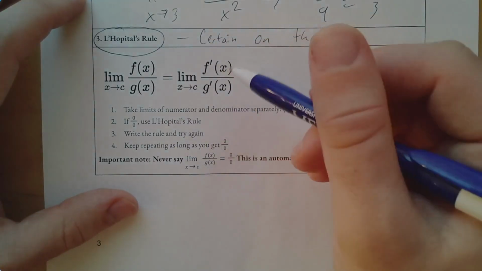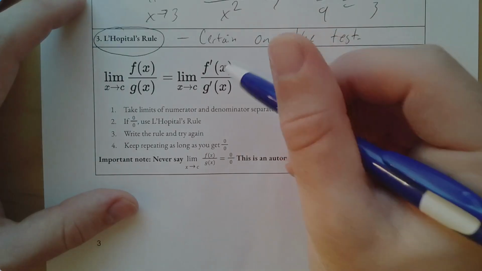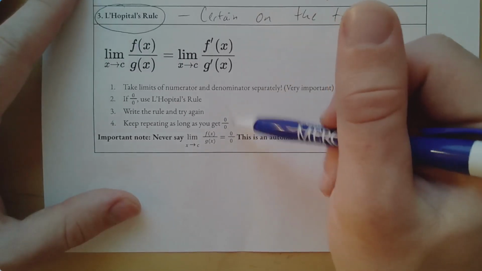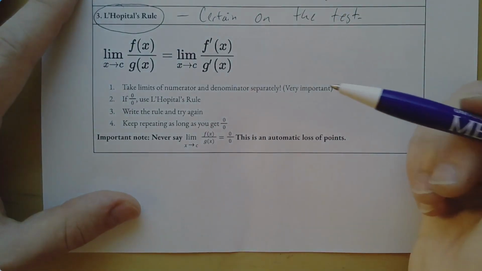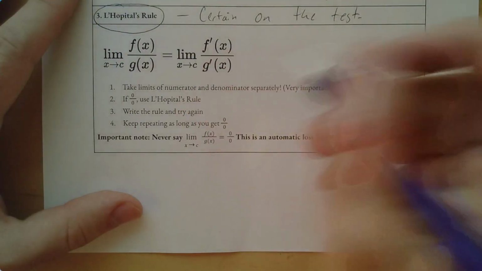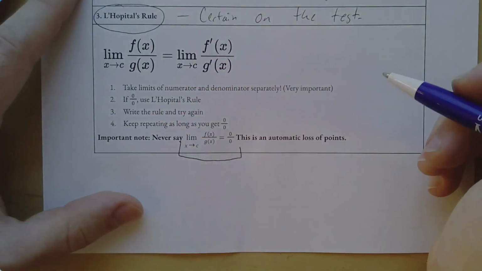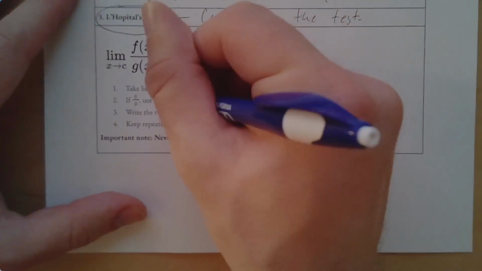You don't do quotient rule. You just take the derivative of the top and bottom separately. And you can keep repeating this as long as you still get 0 over 0. You can just keep doing this over and over again. But something really, really important to note is that you can never say this statement right here. You can never say this. What you have to do is separate the numerator and denominator.